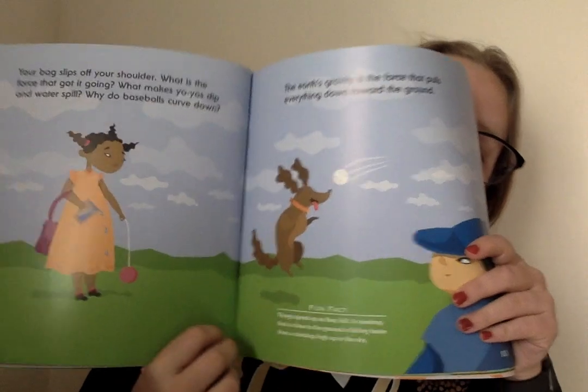Your bag slips off your shoulder. What is the force that got it going? What makes yo-yos dip and water spill? Why do baseballs curve down? The Earth's gravity is the force that pulls everything down toward the ground. Fun fact, things speed up as they fall. A raindrop that is close to the ground is falling faster than a raindrop high up in the sky.